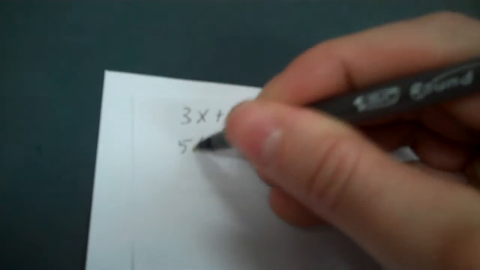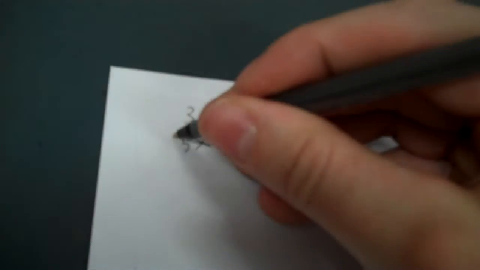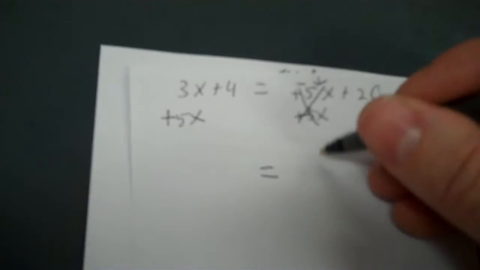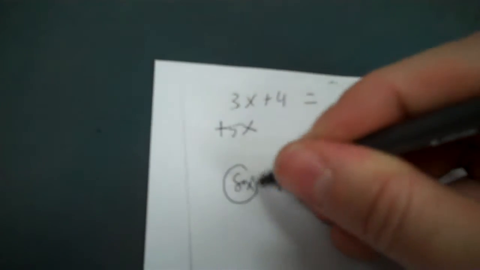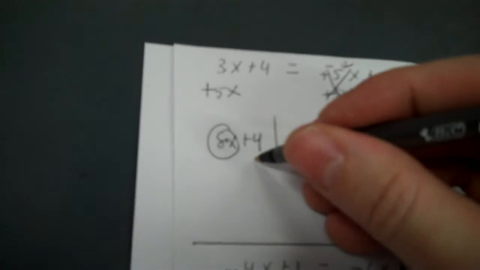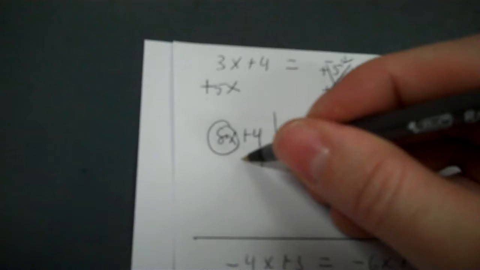I'll go with this one. I usually would go with the smaller one. And we'll put 5x and 5x. Now look up there, that's a negative, so we're going to add it. Line up your equals. You just got the 20 over there, it's positive. And over here, 3 plus 5 is 8x plus 4. Now the wall can go up, the dot and the circle come in, we got that 4. It's positive, we need to minus 4.